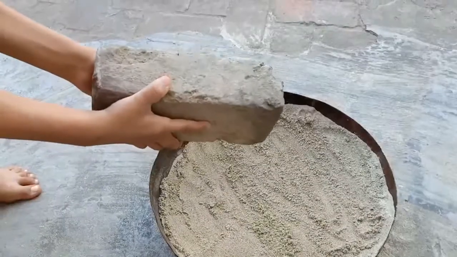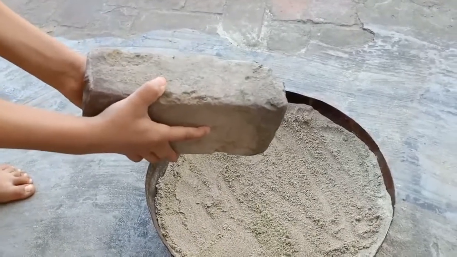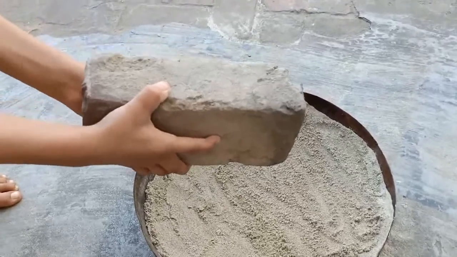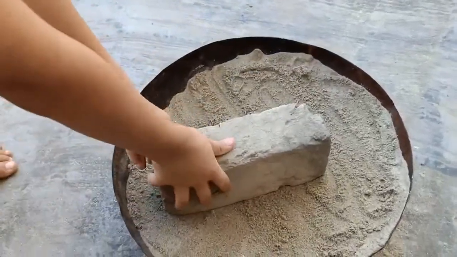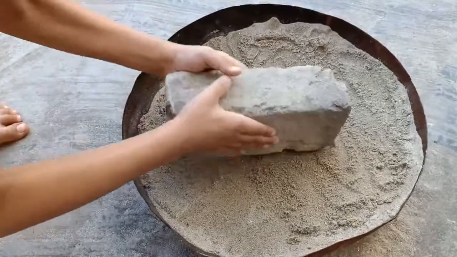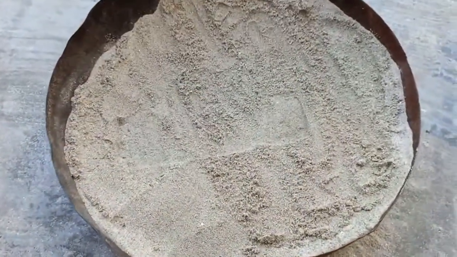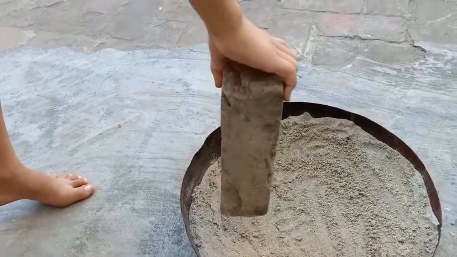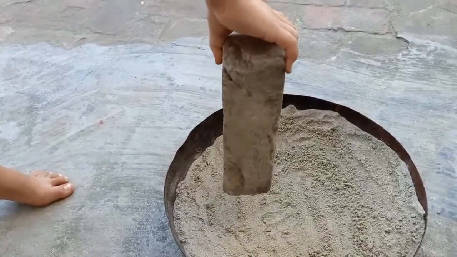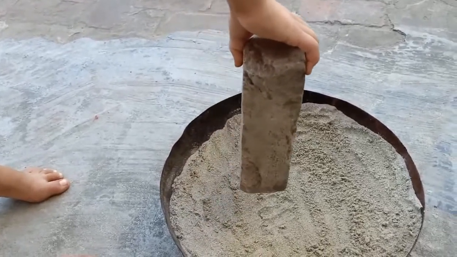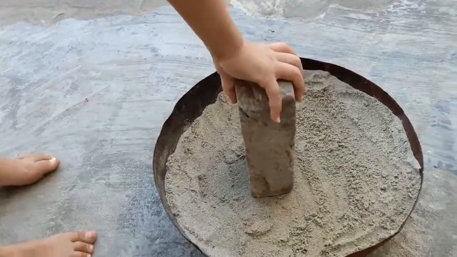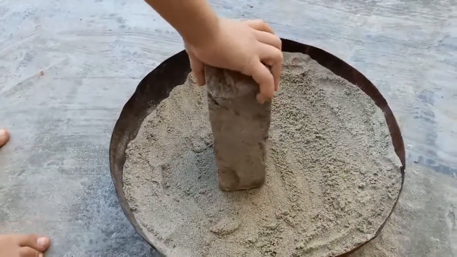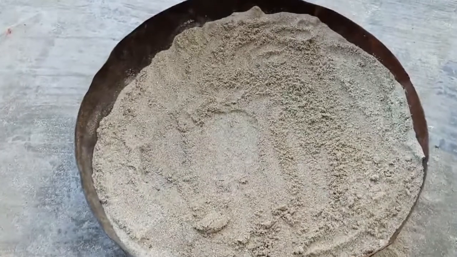Now we place the brick widthwise on the soft sand. Now we pick up the brick. We observe the depression in the soft sand. In the third case, now we place the brick on the soft sand heightwise. Now we pick up the brick. We observe the depression.